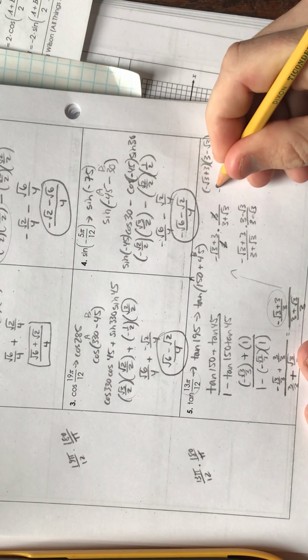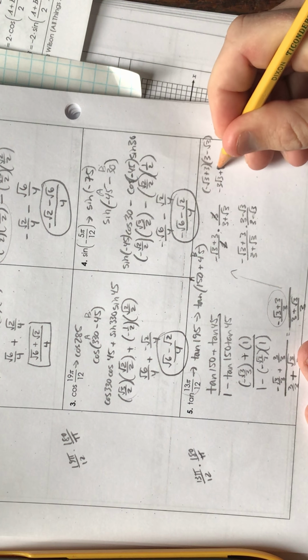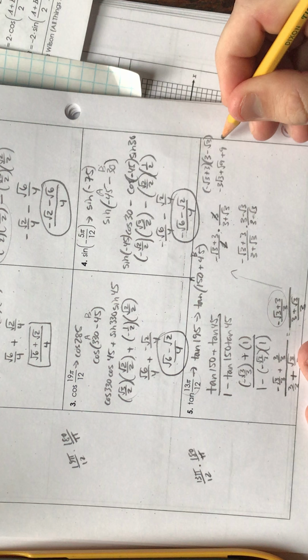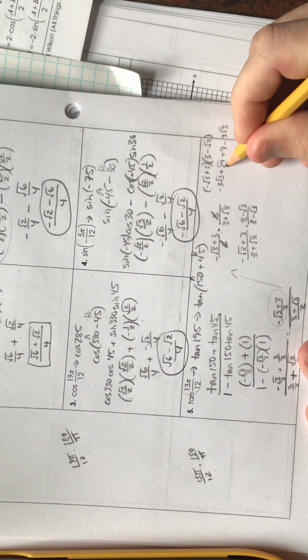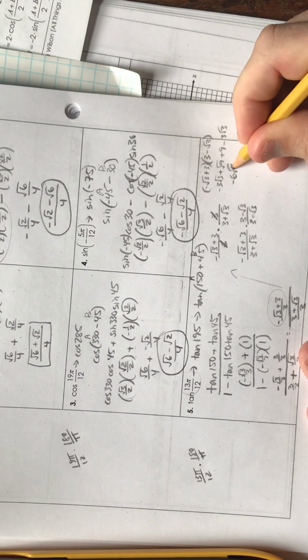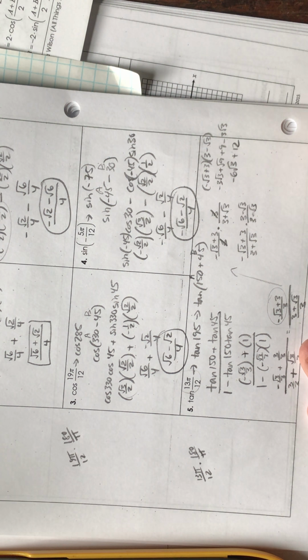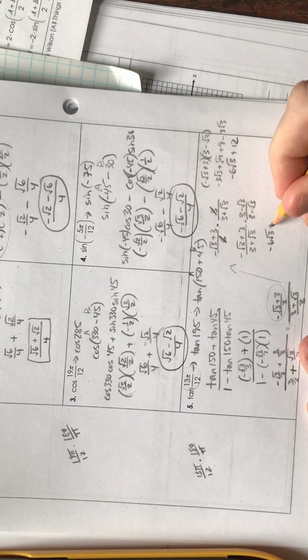I'm going to have negative 3 square root of 3, and then plus the square root of 9, plus 9, minus 3 square root of 3. So it looks like that's going to be, this is actually just 3. So we got negative 6 square root of 3 plus 12, right? So that's our new numerator. Negative 6 square root of 3 plus 12.